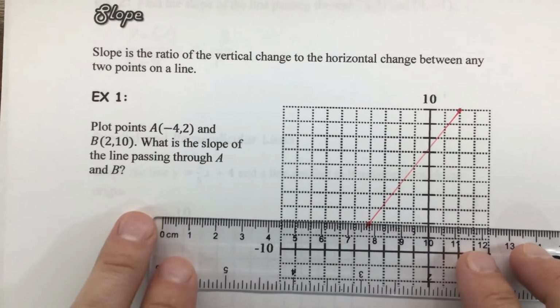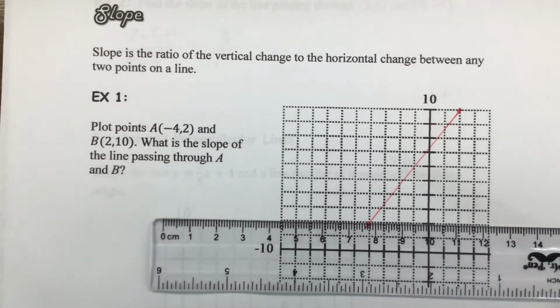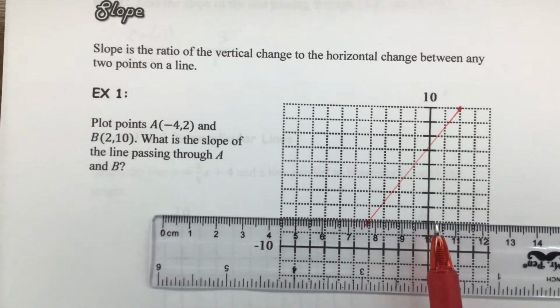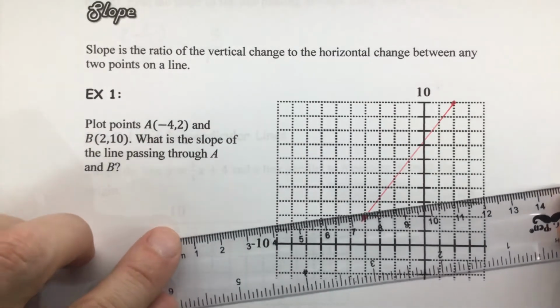Suppose that we had a perfectly horizontal line. That is going to have a steepness of 0. It has no slope, no steepness at all. It doesn't go up, doesn't go down. So that would be a 0.